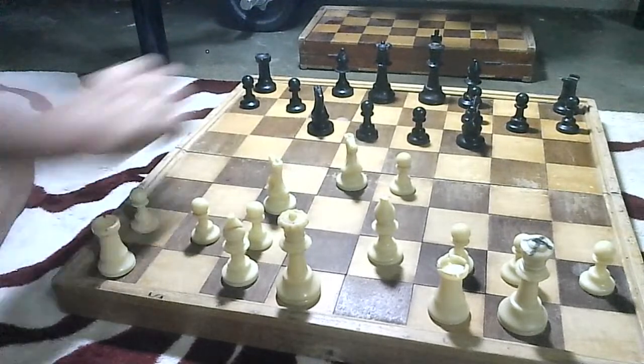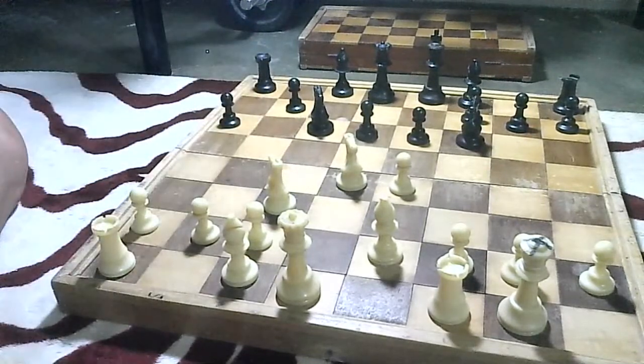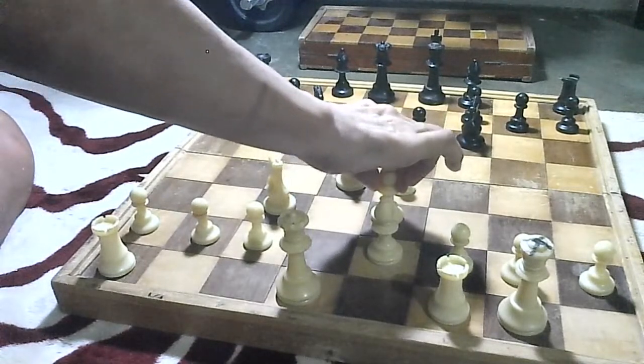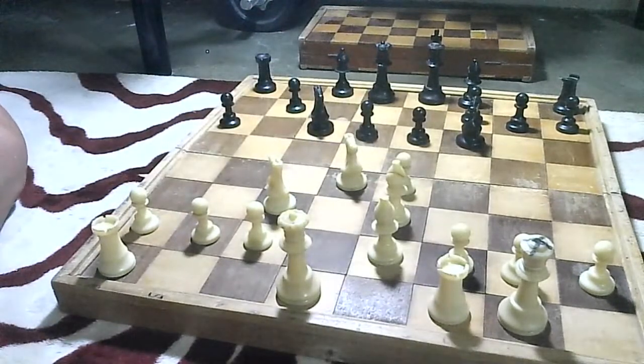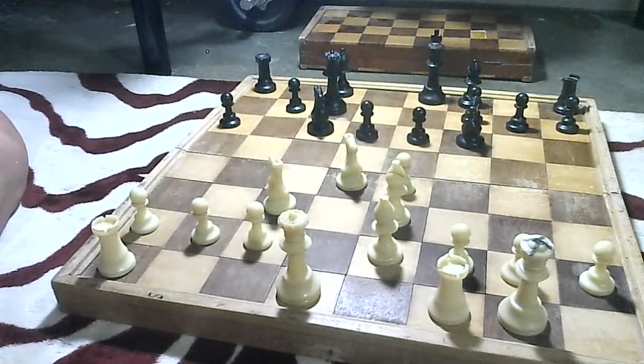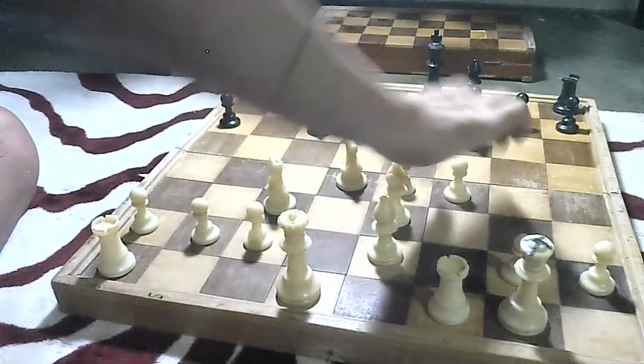Black responds E6. Bishop E3 for white. Queen C7 for black. E4 for white.